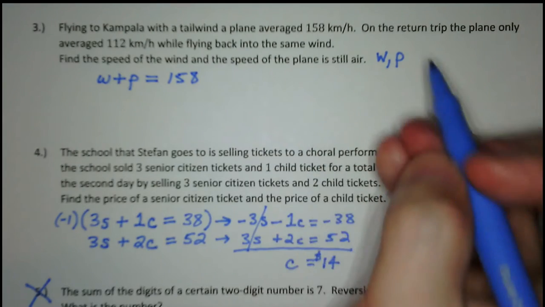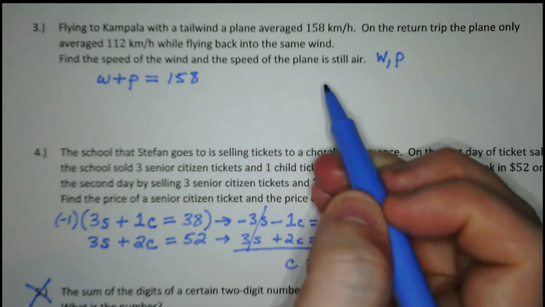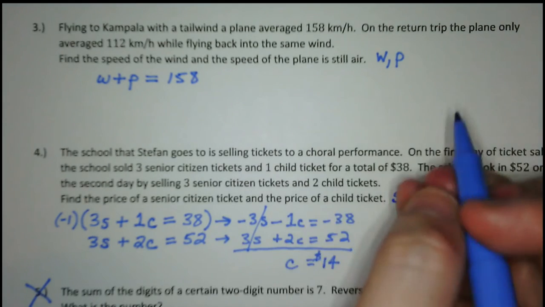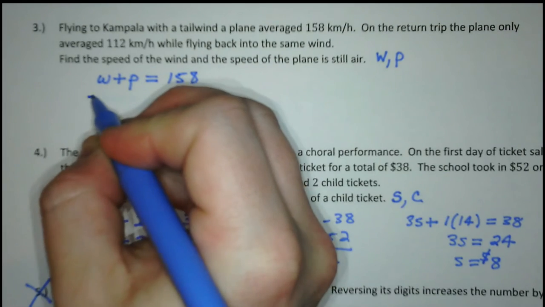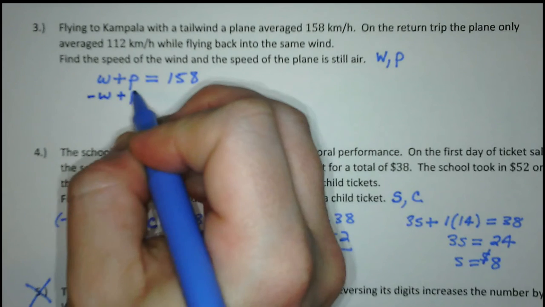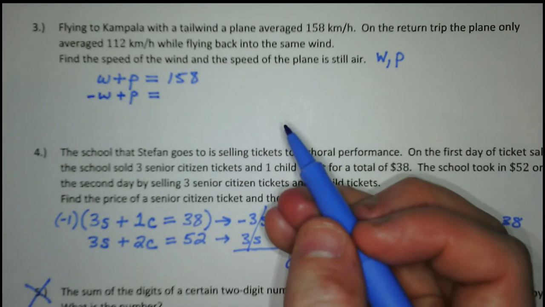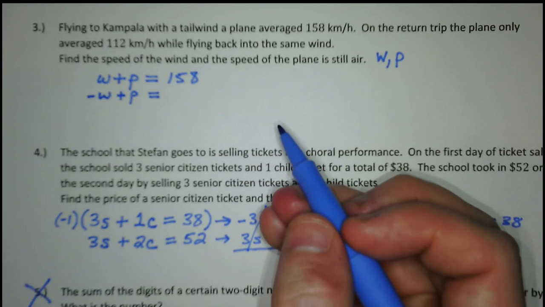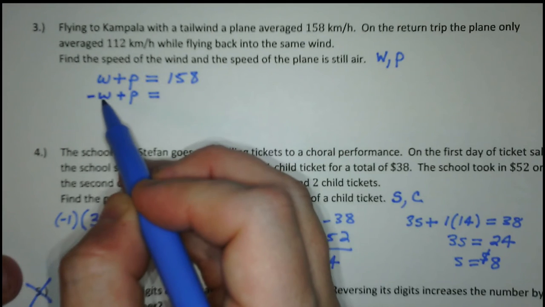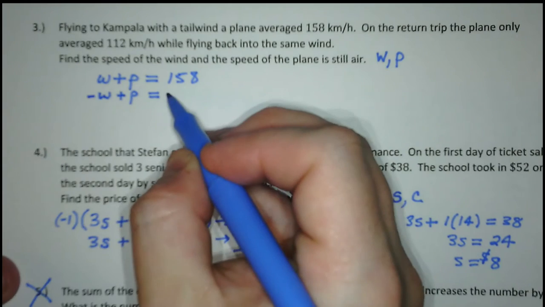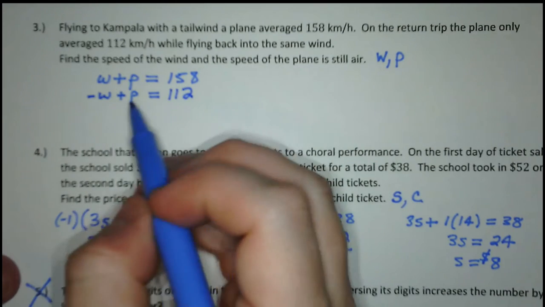It's really that simple. But going back into the wind, see now the speed of the wind is kind of working against the plane. So it's almost like you're subtracting the wind speed from the plane speed. So negative wind speed plus plane speed equals 112.